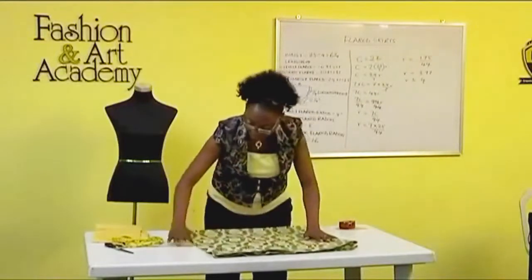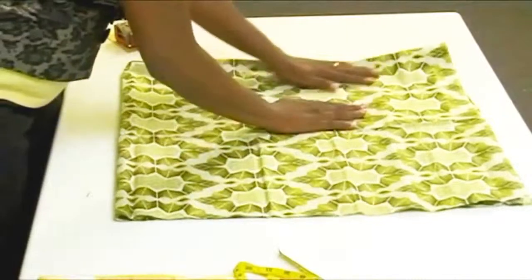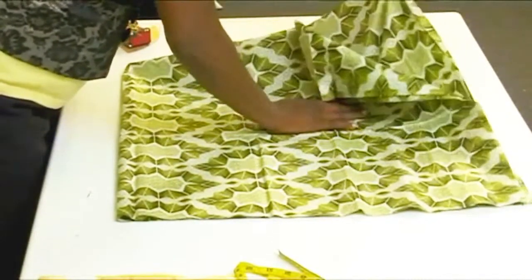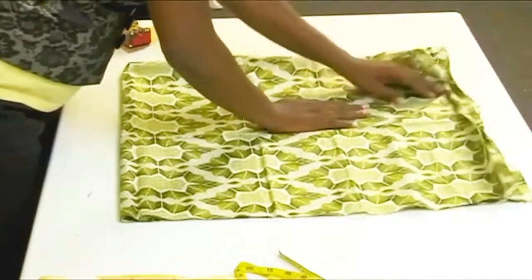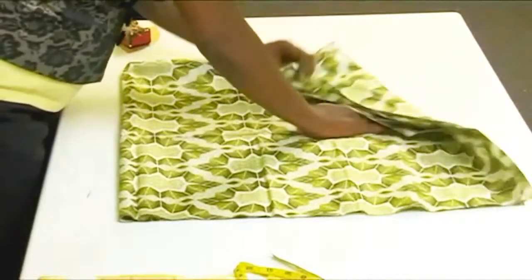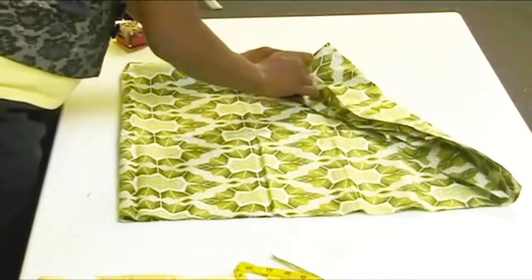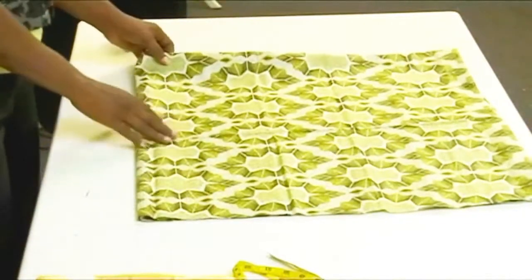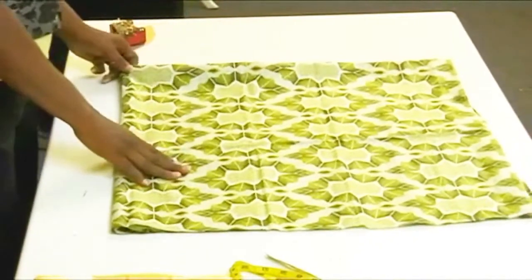So once I've done this, I'll just smoothen it out. You can use your pressing iron to smoothen the fabric out if it's very rough. So I think I could just use my palm. It should be fine. Good. So once I've done this, you can see that I folded it on the wrong side.